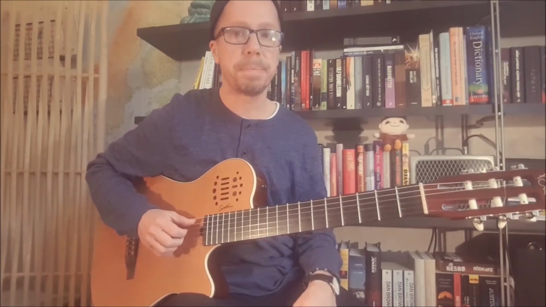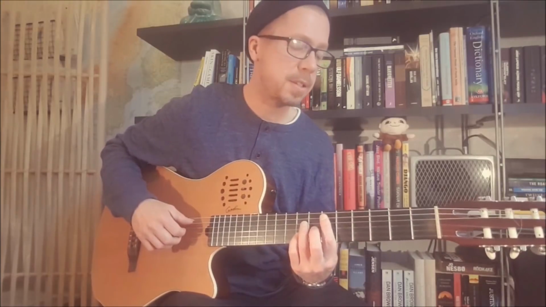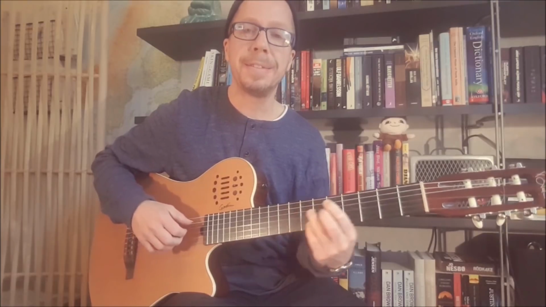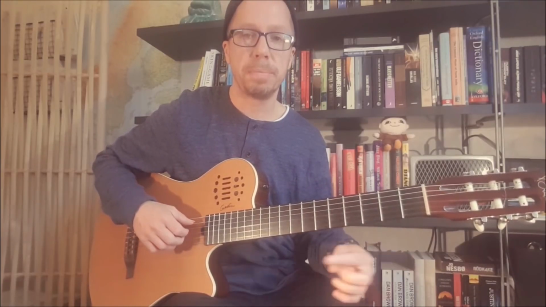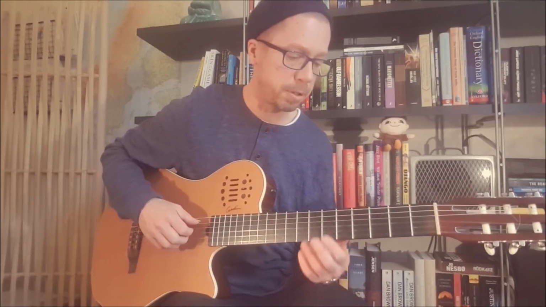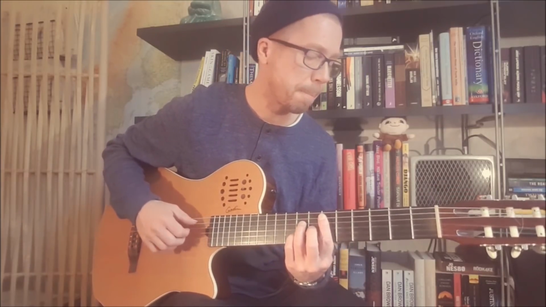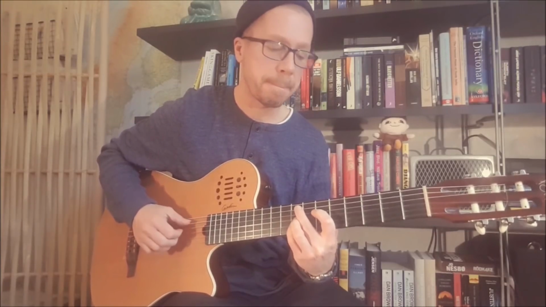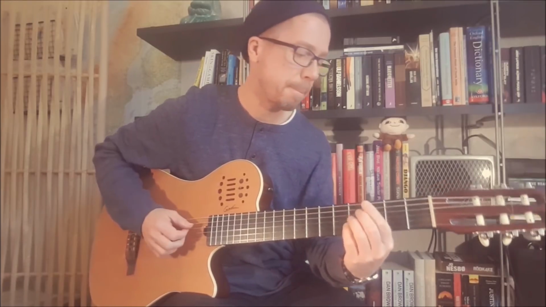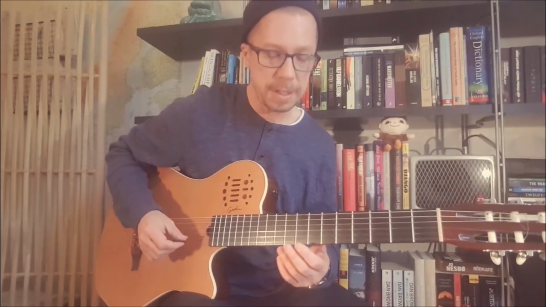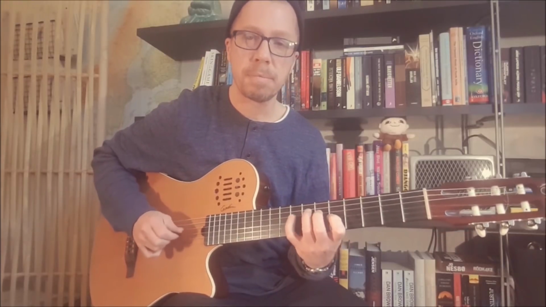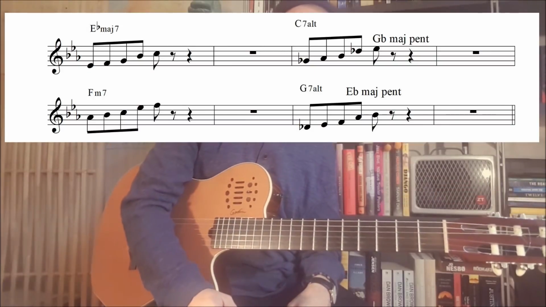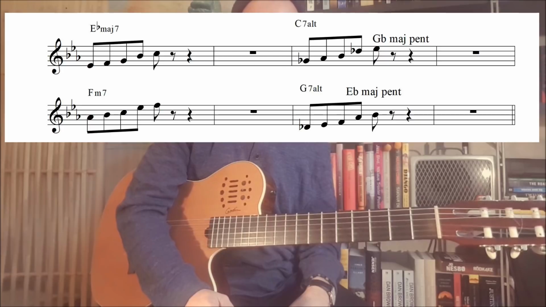So let me record that section. So the B section is E flat, C altered, F minor, and then D split G. I'm going to think of those bars as only G altered as well. So it's going to sound something like this. So E flat, C, and here I would play a D flat major pentatonic over the G, right?